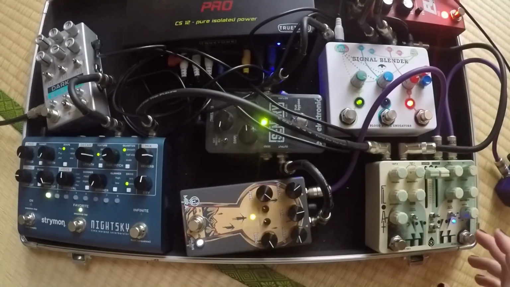Okay. Now we're going to compare the filtered tone to the unfiltered tone.